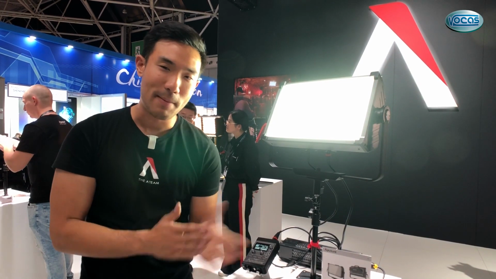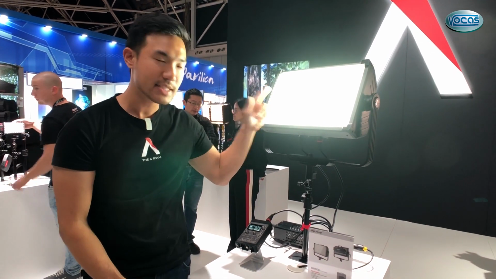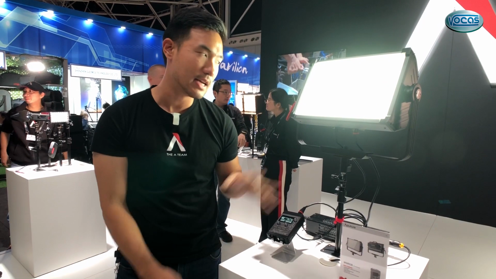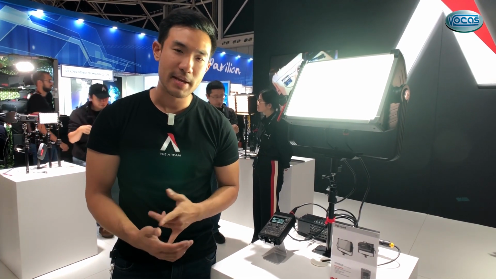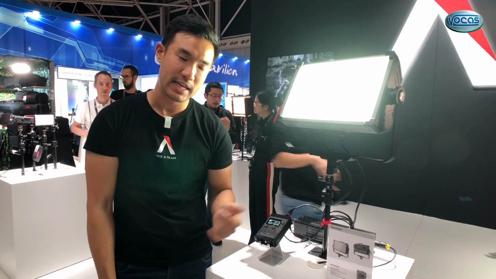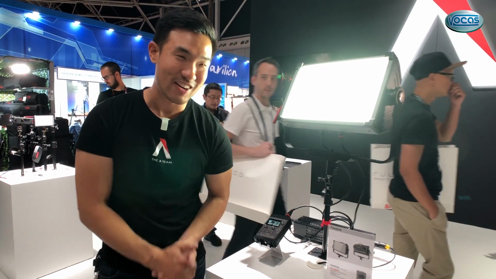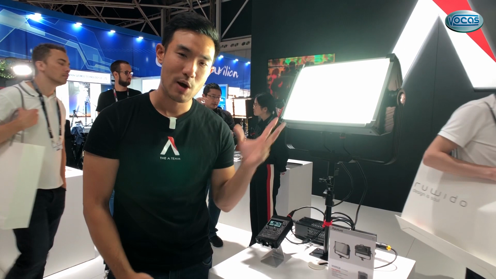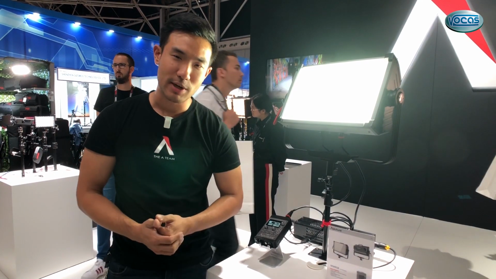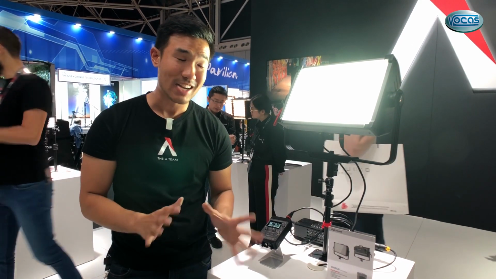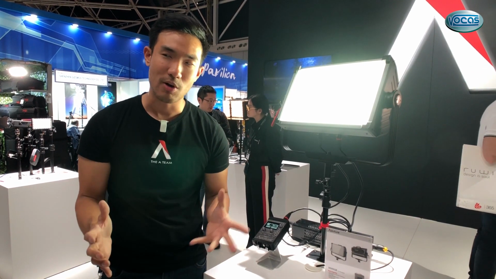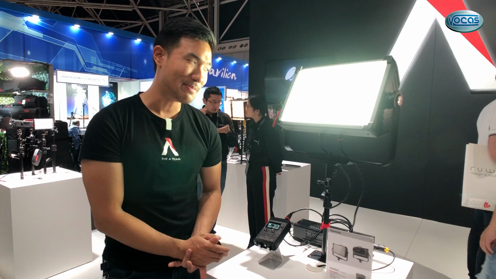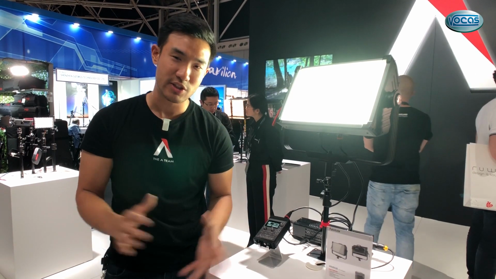Now, again, I was talking before about price point and release dates. This is going to be the last time that you're going to see a light like this on display before it releases. This is the last trade show. Before NAB of next year, this light will be out, it will be released. It's probably going to be like a week or two before, but before NAB you will be able to buy this light. And as far as price points go, we're talking about it being approximately $1,500, which is, again, if you know about how much a normal RGB light is, that's insane. That is less than half of anything out that's on the traditional RGB market.